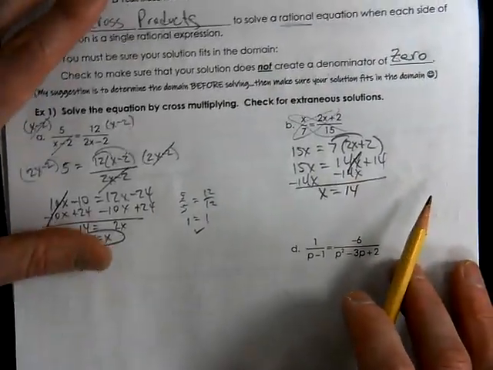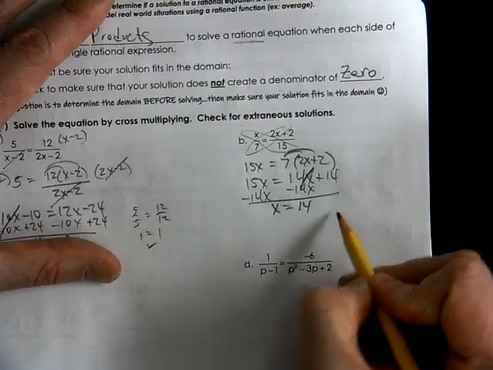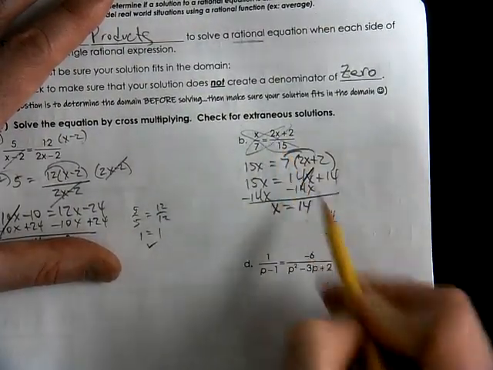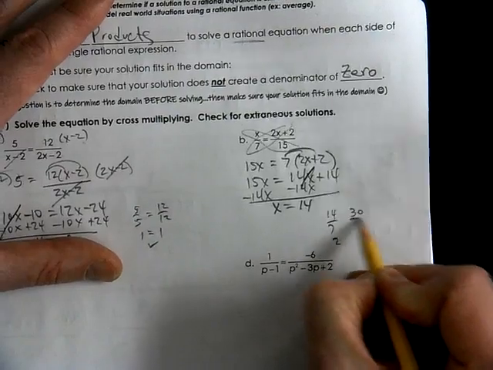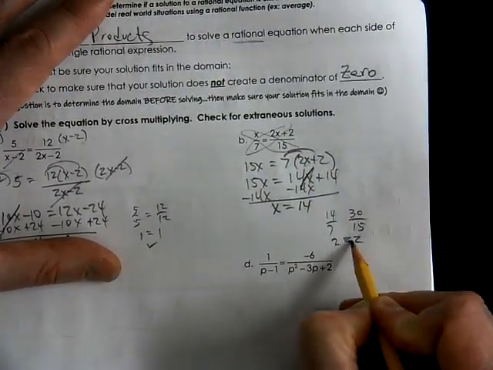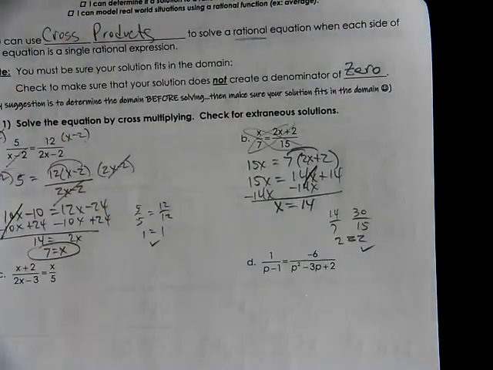And then if I was interested, I could check my work, plug 14 in, and I get 14 over 7. That's 2. And I get 2 times 14, which is 28, and 2 more is 30 over 15, and that's 2. So that works. If you want to check your work to know if you did it right, you can easily check your work.